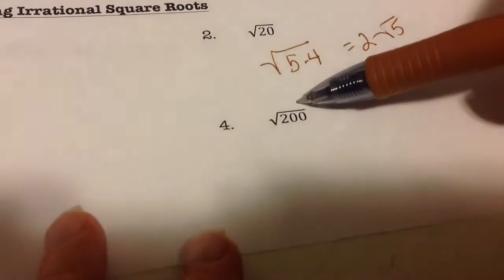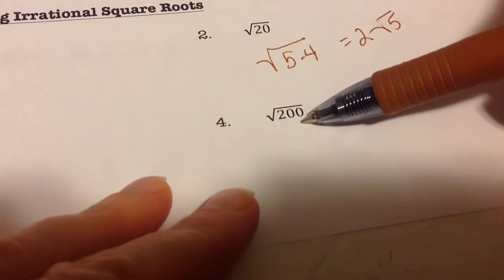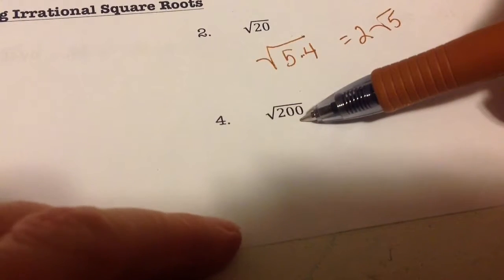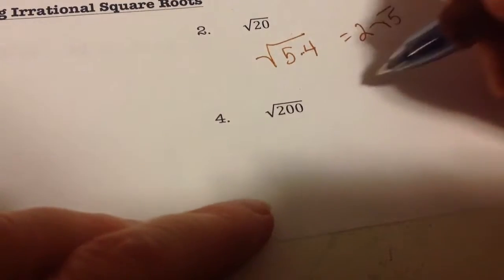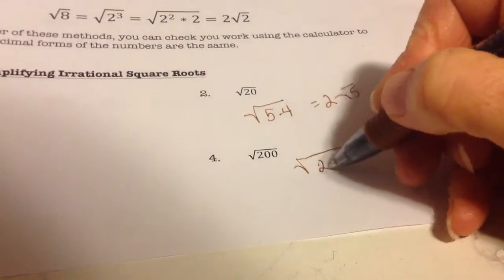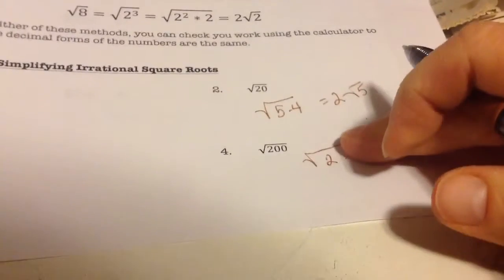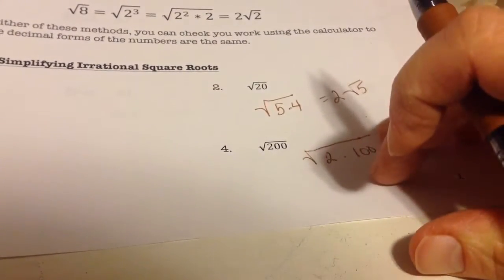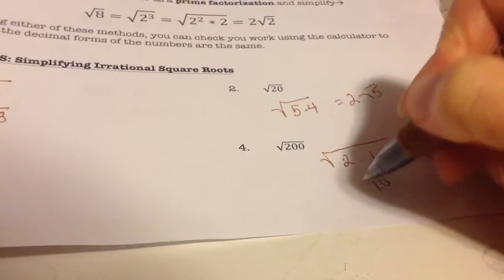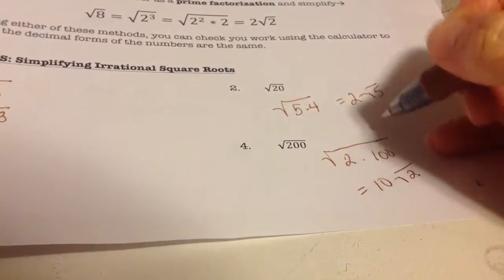And then here, the square root of 200. I know that 100 is a perfect square, so 10 times 10 is going to give me 100. So 200 is equal to 2 times 100. The square root of 2 is just still going to stay the square root of 2, but the square root of 100 is 10. So this would simplify to 10 square roots of 2.